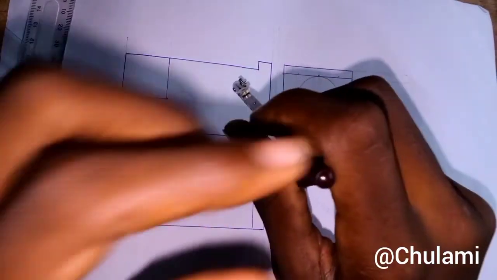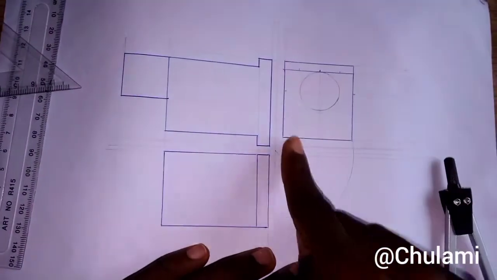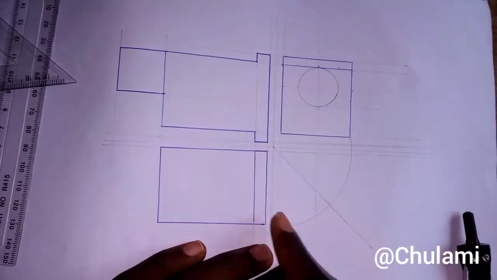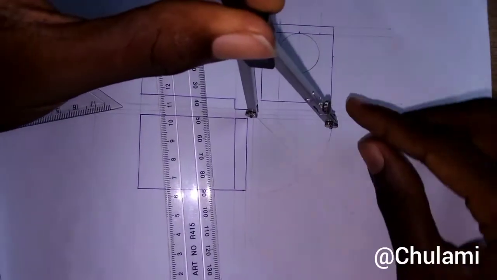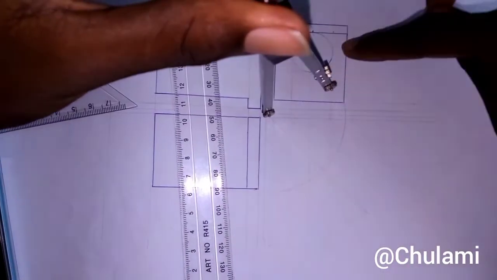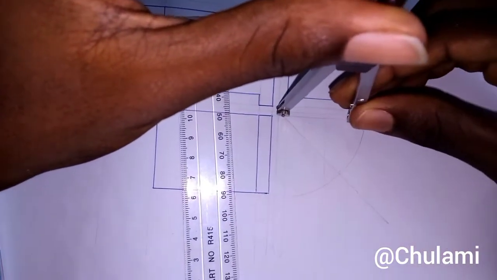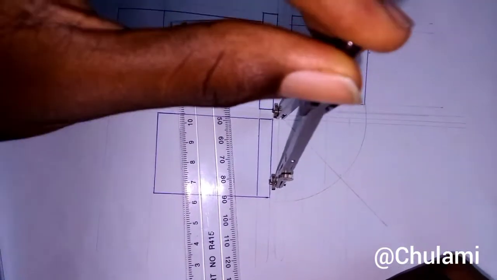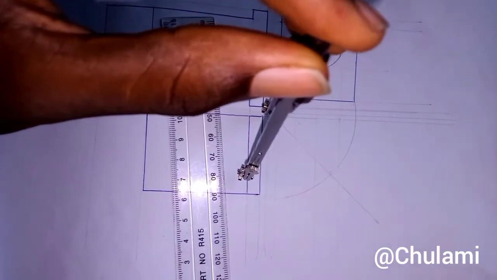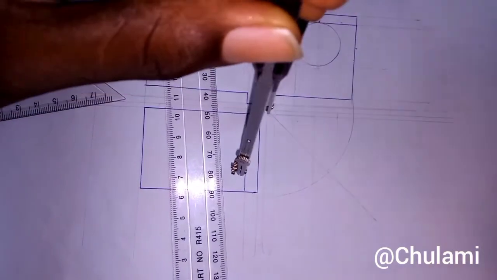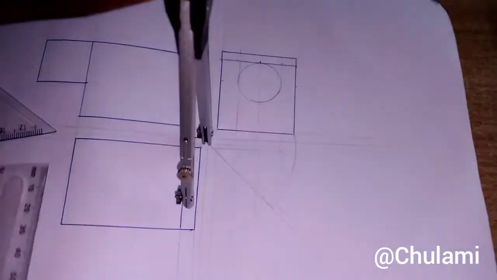But before that, we need to project lines downward to this point so that we can get this arc. I projected these lines down, okay? Now we'll project them sideways to get the cylinder, because we also need the rectangle that's here too.